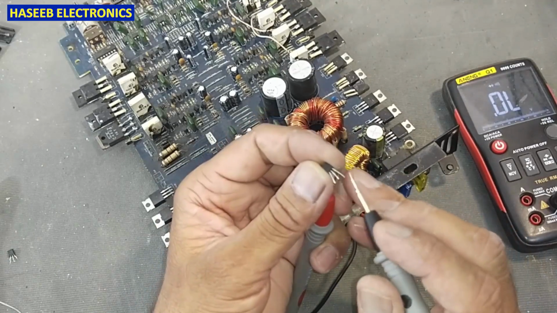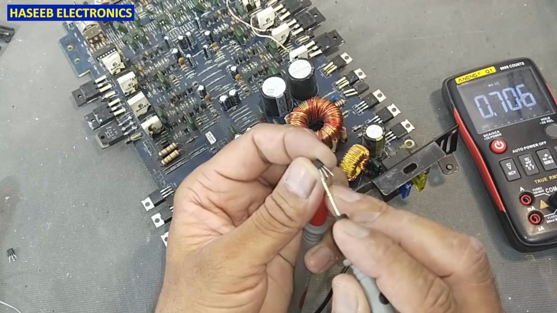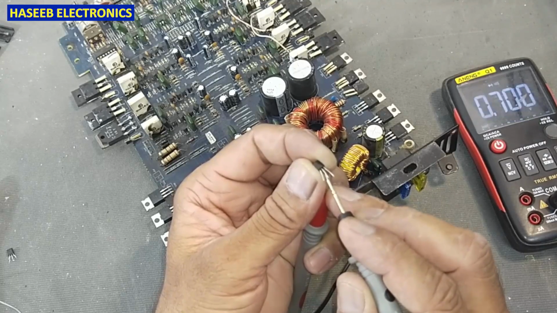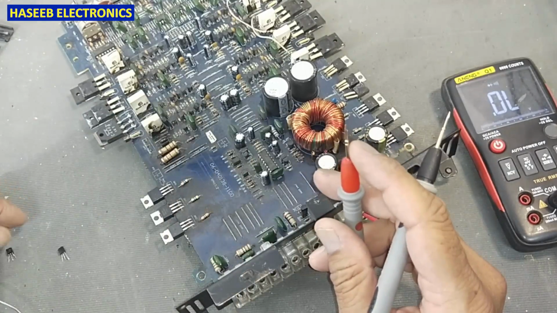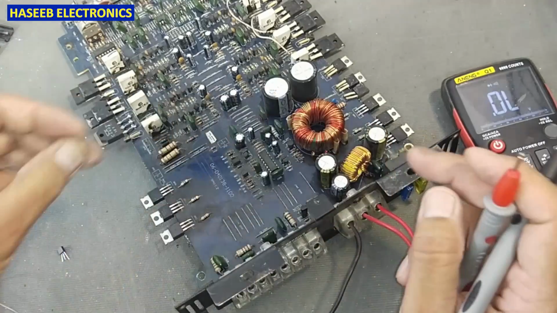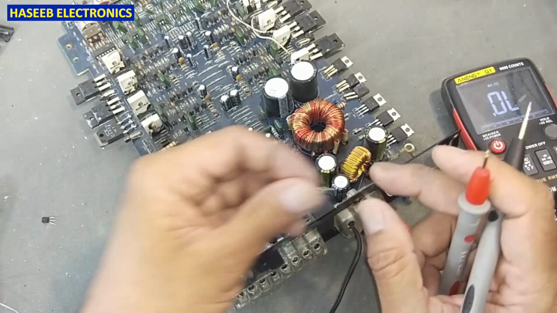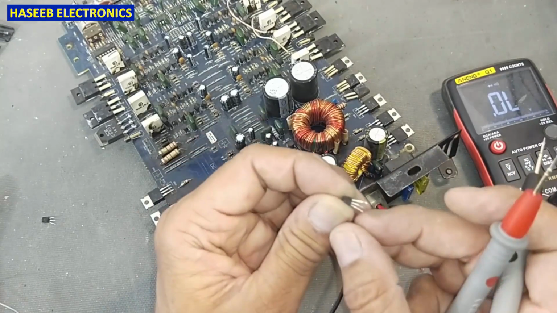See, I have C1815. It is the same NPN, emitter collector base, and this transistor was also emitter collector base, so we can replace this transistor with this one. It will work. We will connect in the same direction.